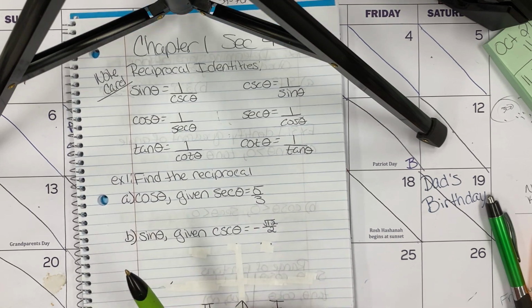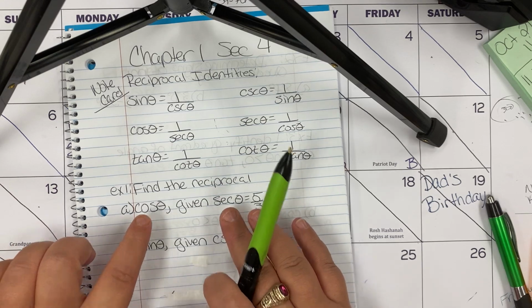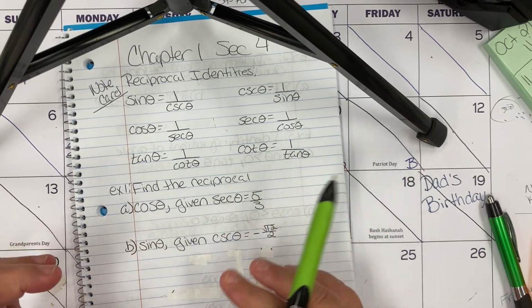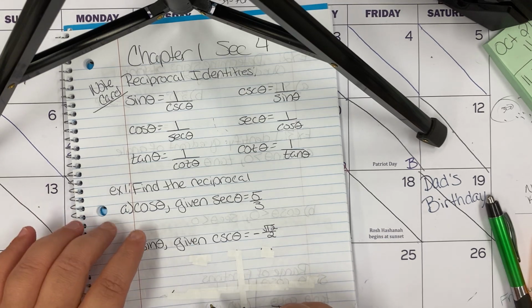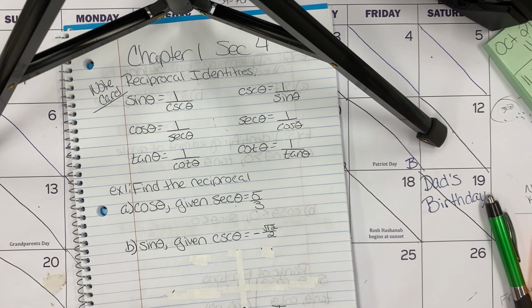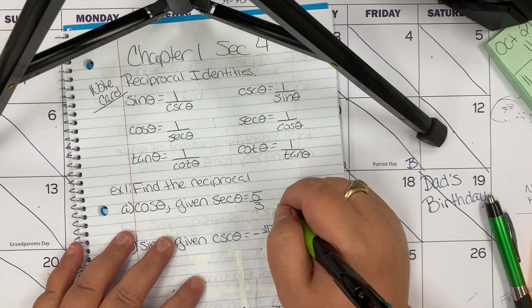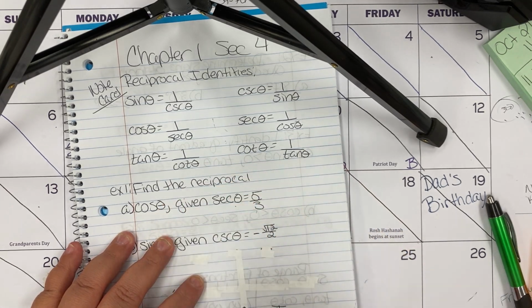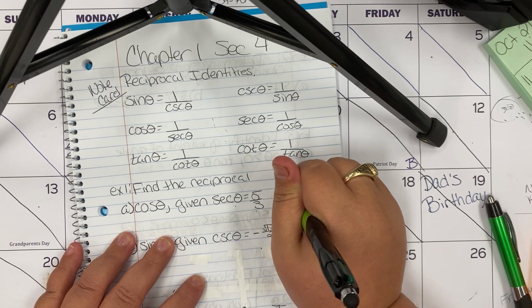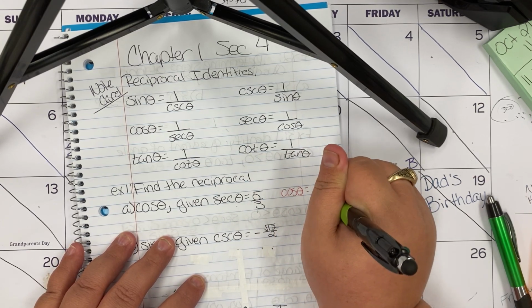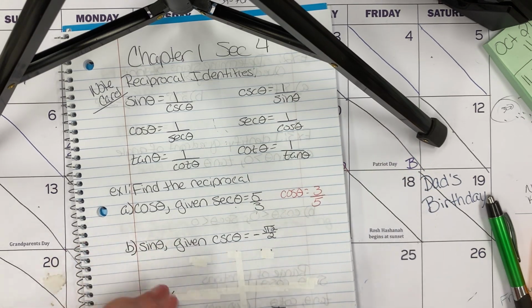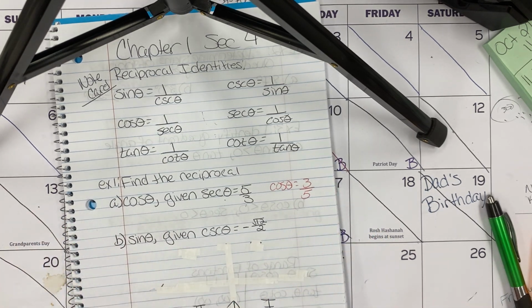So in example 1, we need to find the reciprocal. As long as these two are definitely reciprocals of each other, this is an easy fix. I need to find cosine given secant is 5/3. Well, secant is 1 over cosine, or we know that they are reciprocals of each other. And as we learned doing the 6 trig functions in section 3, I can say that cosine theta equals 3 over 5. So you can use the identity or you can use your head and say, hey, I just flipped that fraction. Either way works for me.